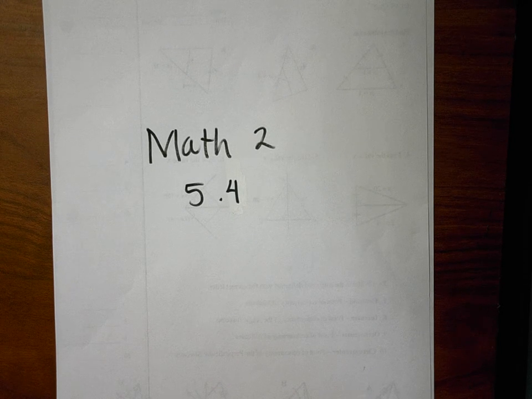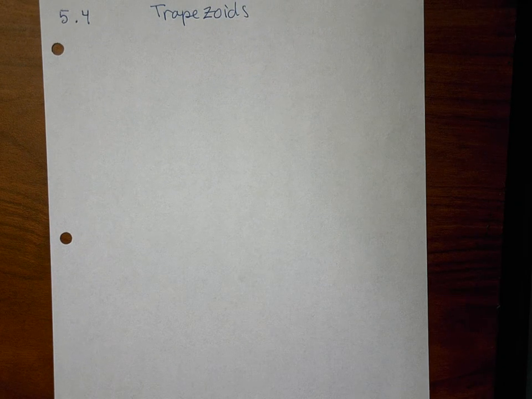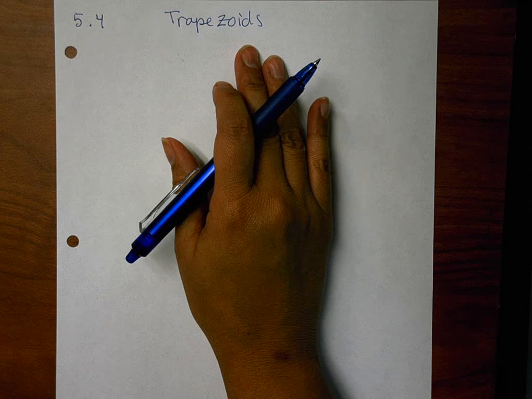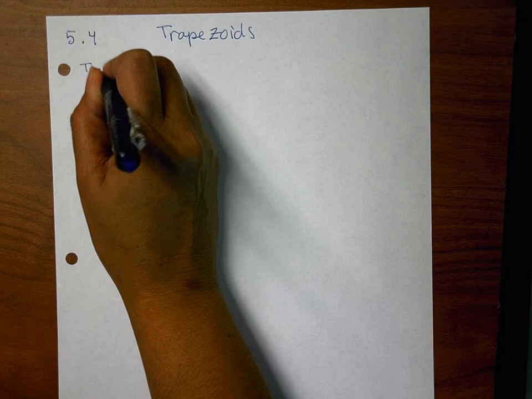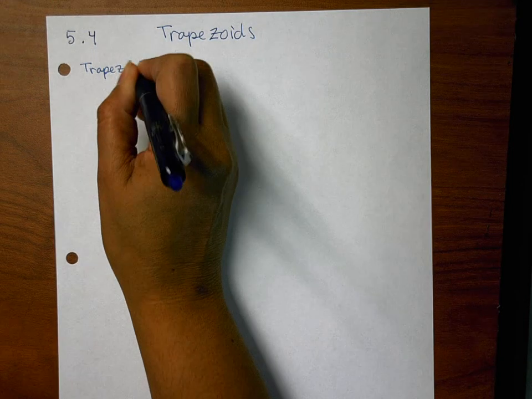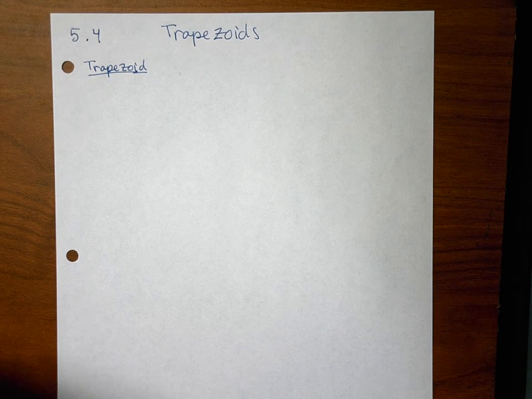This is Math 2 5.4 notes. That's Unit 5, Lesson 4. And the title for today is Trapezoids. Alright, this is the last type of quadrilateral we'll be talking about for this test.